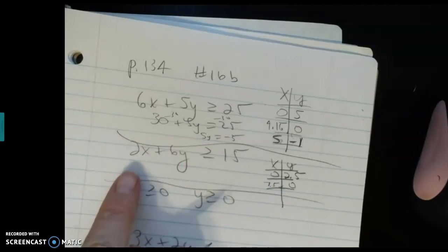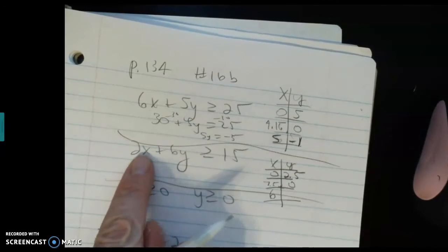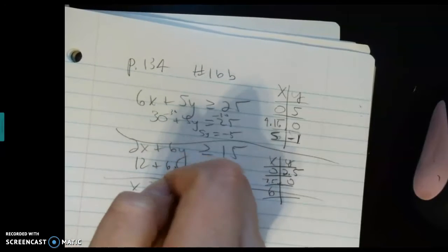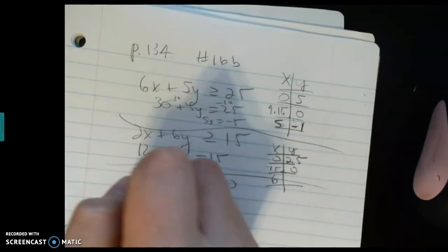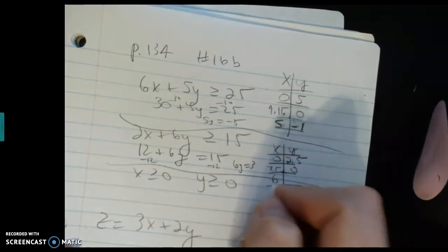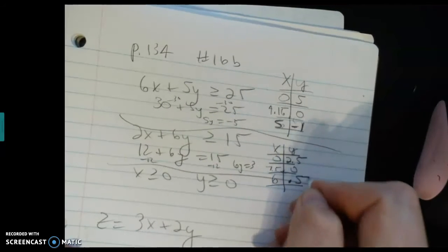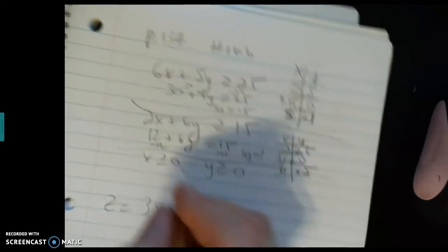Now again, if you really don't like those numbers, you could always try to sub in like 6 for x, because again, subbing this 6 in here, you get 12 plus 6y equals 15, and subtract 12. You're going to get 6y equals 3, so that's going to give you a half. You know, that's not bad either. So you can kind of play with that a little bit. And then we have these guys.